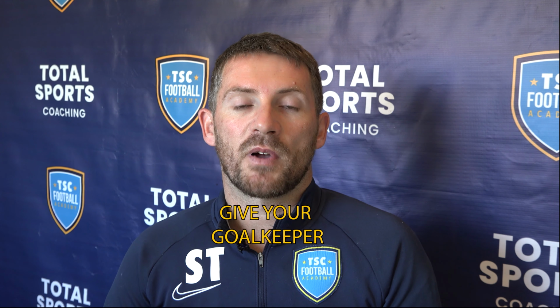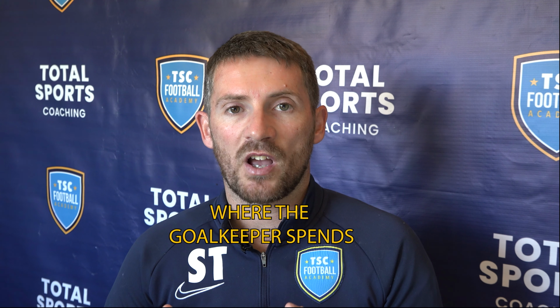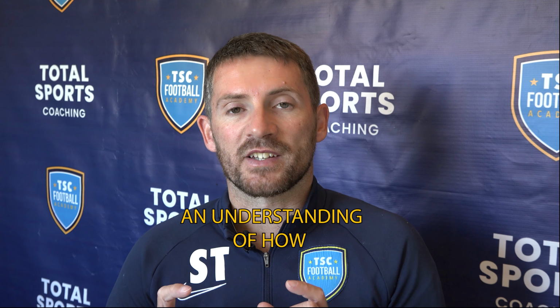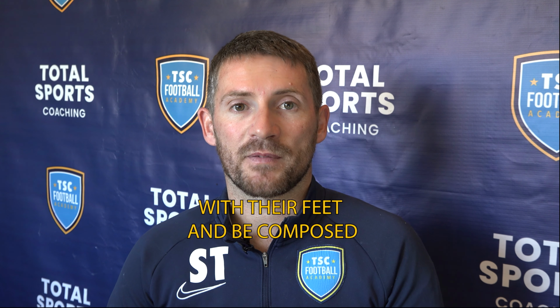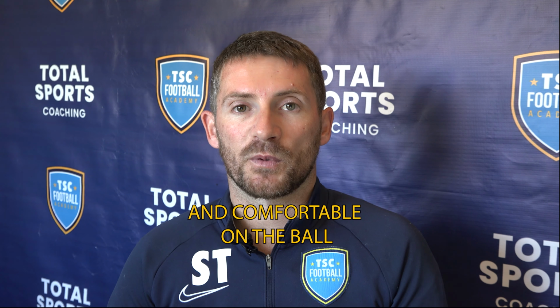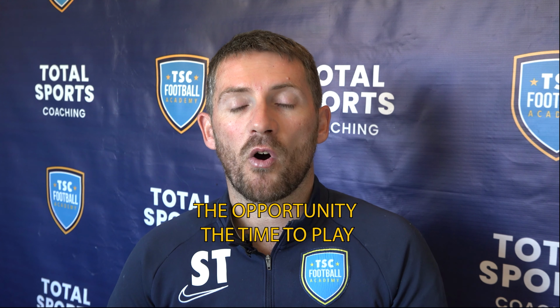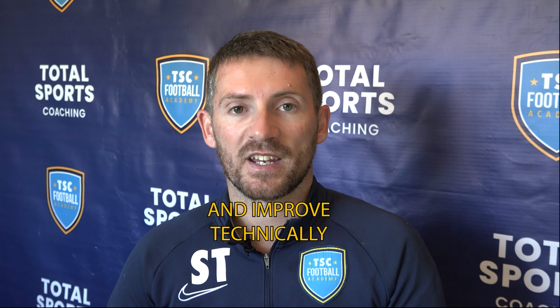Give your goalkeeper time out on pitch. I've seen some academies do this where the goalkeeper spends a quarter of the time out on pitch because they've got an understanding of how vital it is for goalkeepers to have good technical ability with their feet and be composed and comfortable on the ball. So when you can, give your goalkeeper the opportunity to play on pitch in matches because they will get more touches and improve technically.